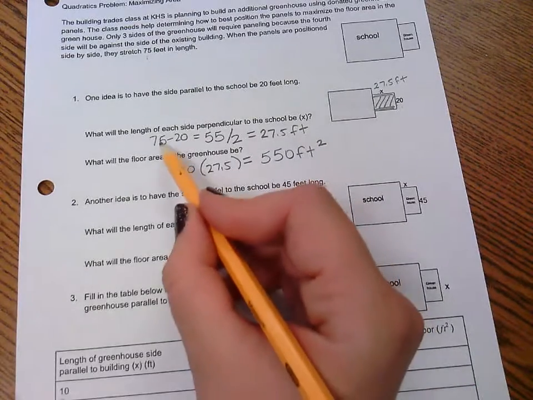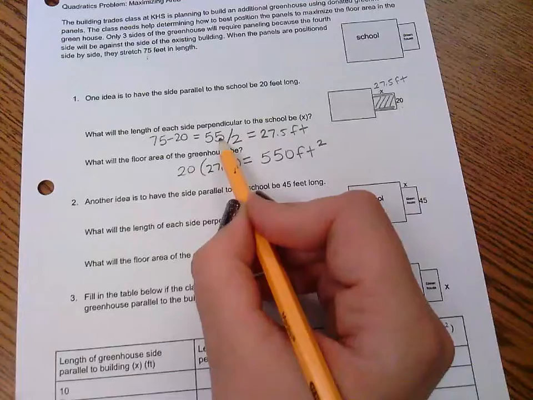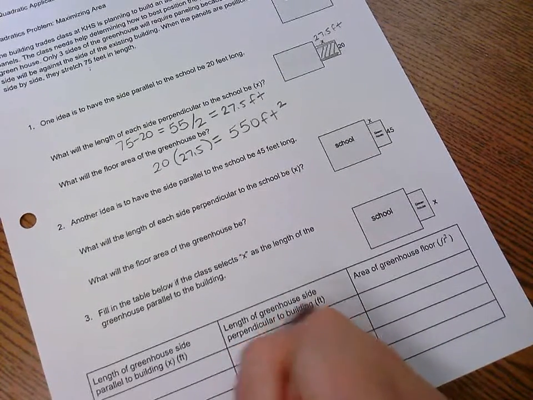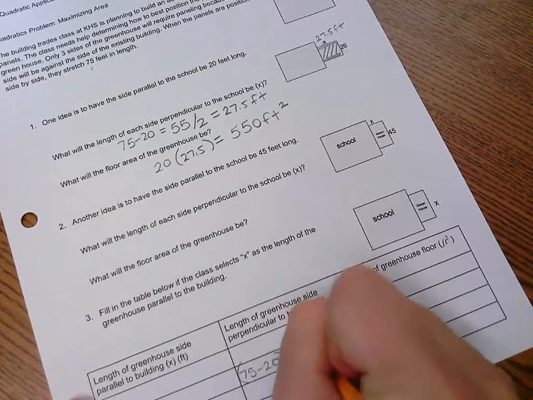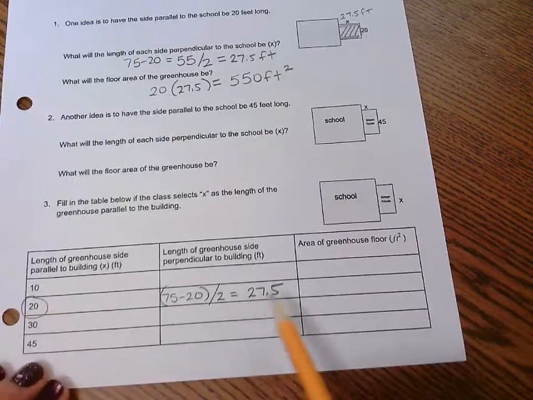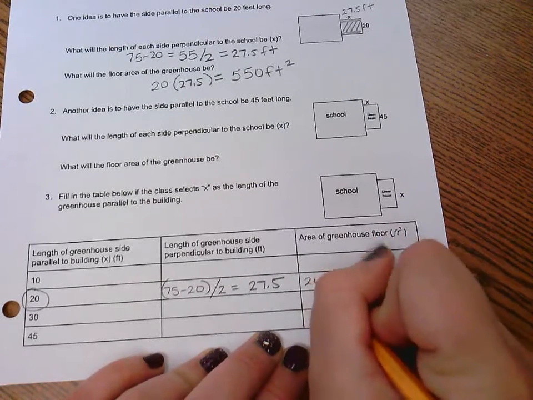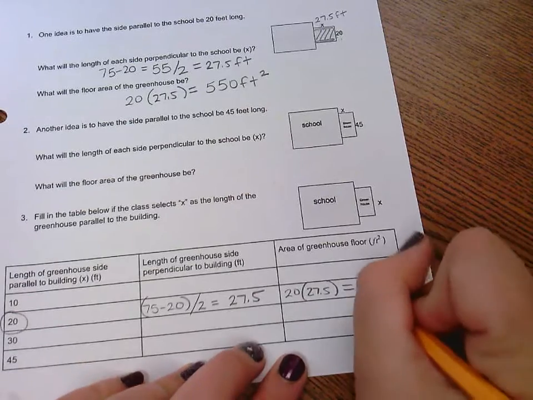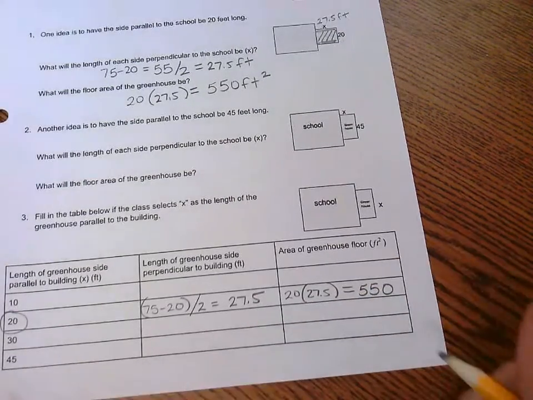I took 75, subtracted 20, and divided by 2. 75 minus 20 divided by 2 came out to 27.5 feet. And then my area was 20 times 27.5, which was 550 feet squared.